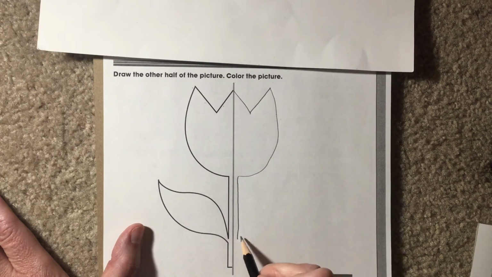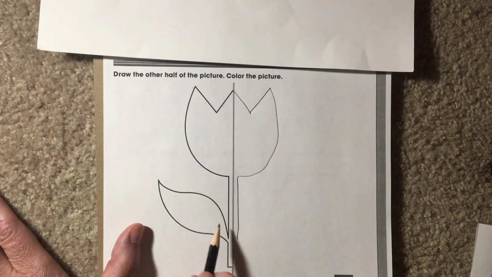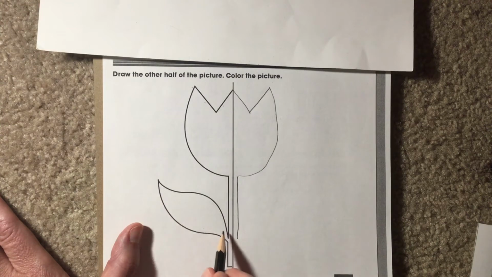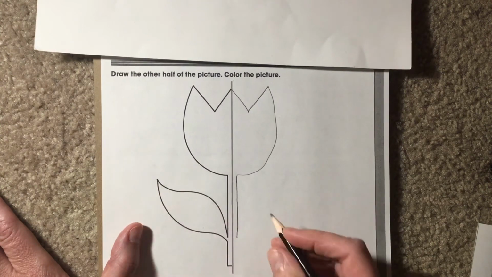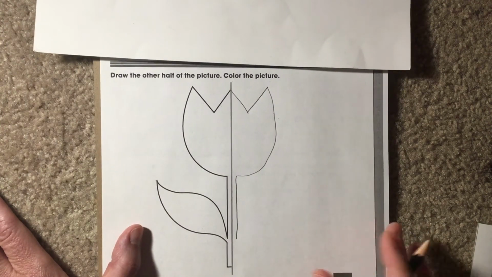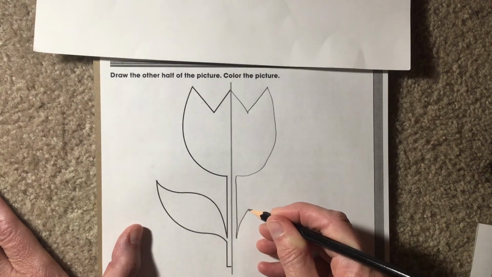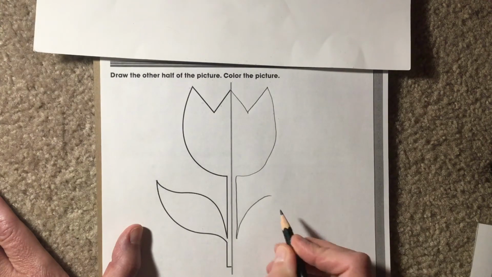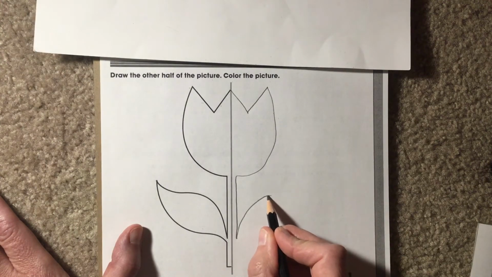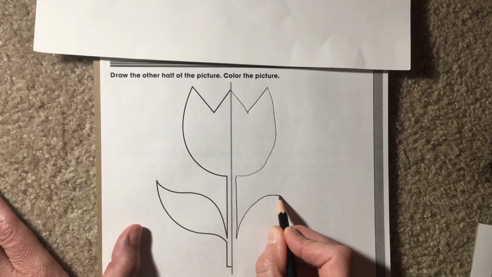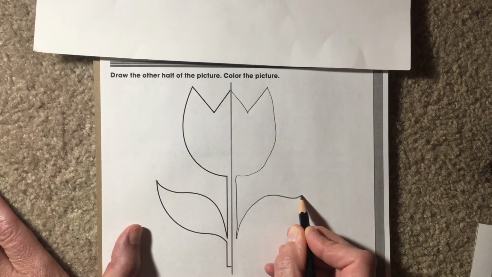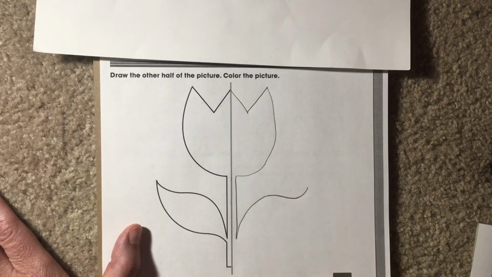Now I'm going to draw a leaf to be a mirror image of this leaf. So first I have a curved line. It kind of curves twice, almost like an S curve. All right? So we're going to draw a line up, curved, and then I kind of stop to rest my hand, and then I'm going to curve the line again, like that.